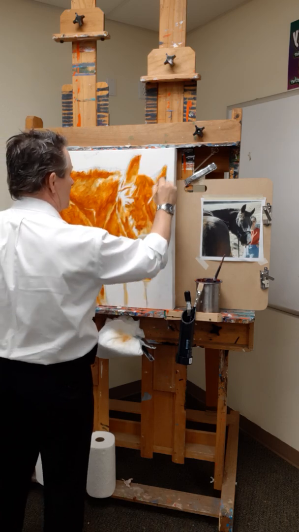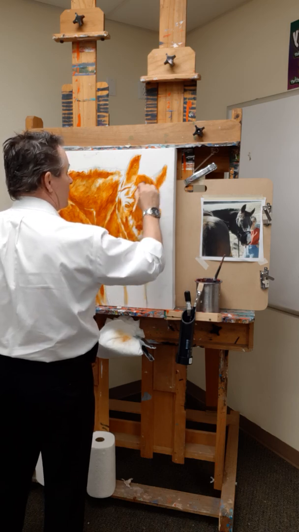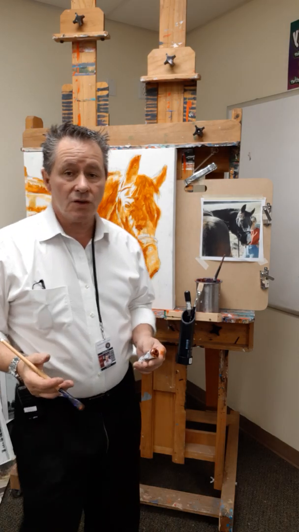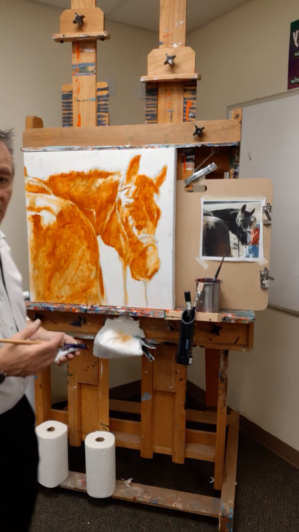So, and yeah, I'm using my hand like that. And I want to come here like so. Okay, now I have worked a lot on this horse, so I'm going to go ahead and stop.